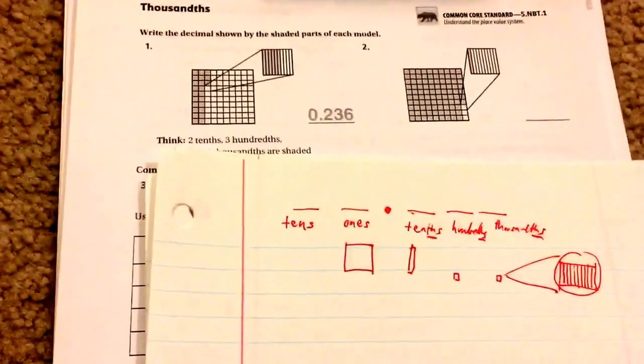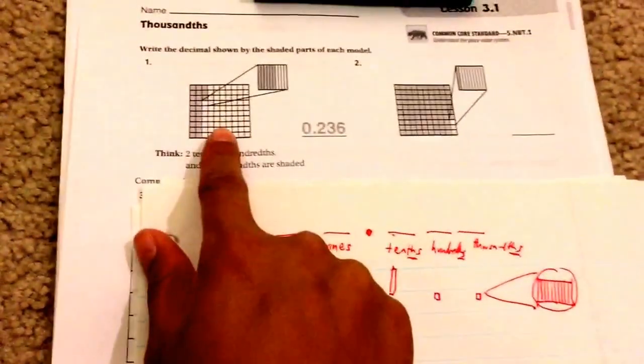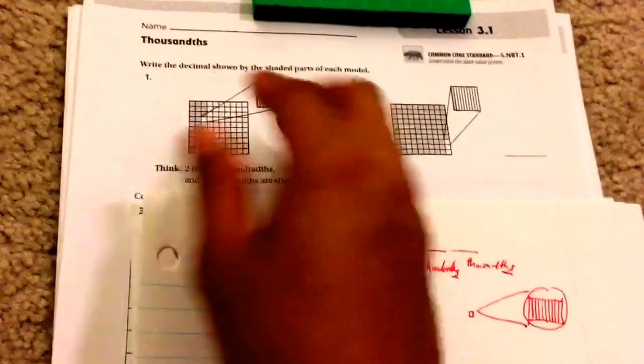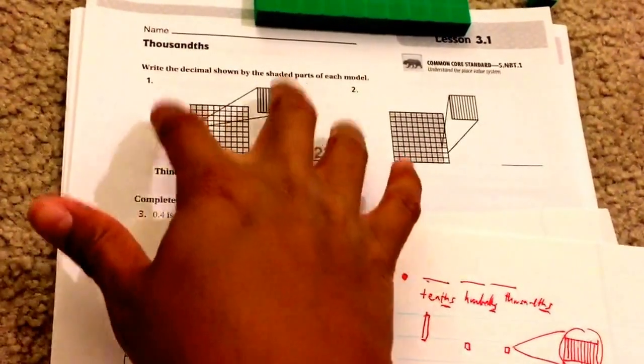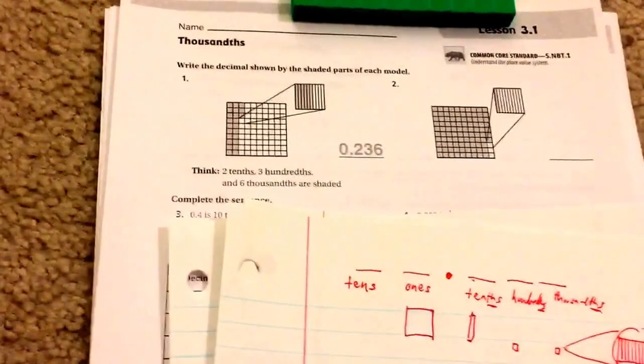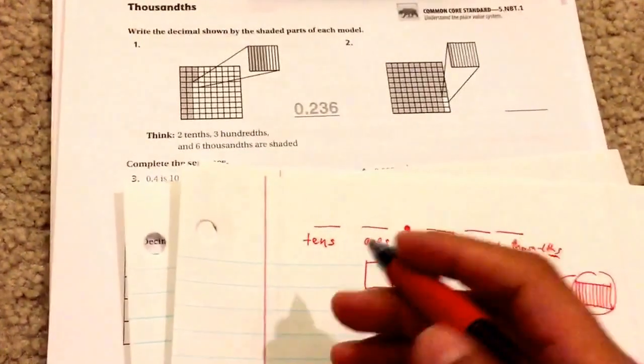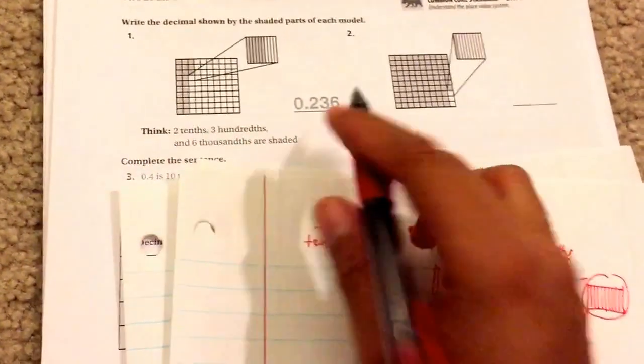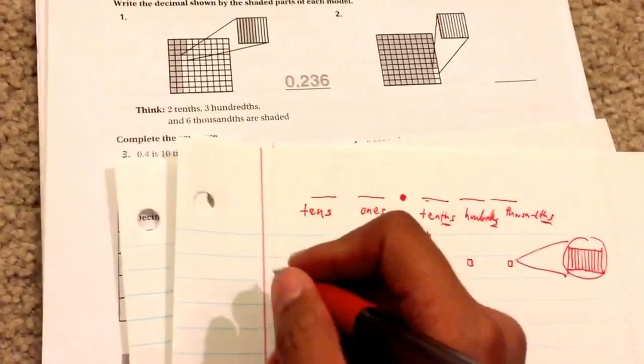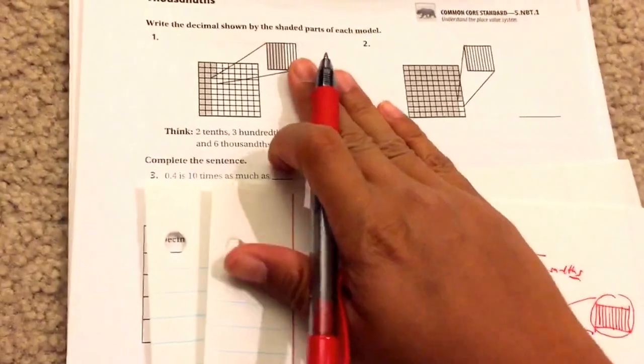That being said, let's look at problem number 1. Number 1, they give you a picture. And what they're asking for is they want you to represent this picture in standard form, or as a number. So for number 1, don't look at the answer key.